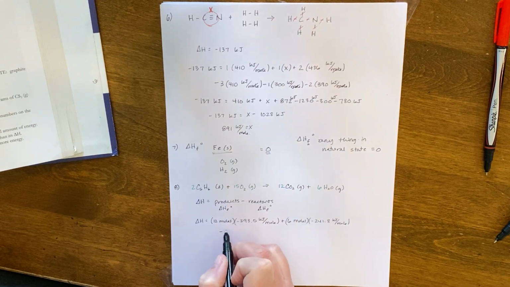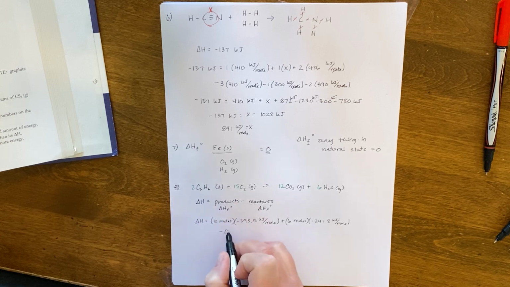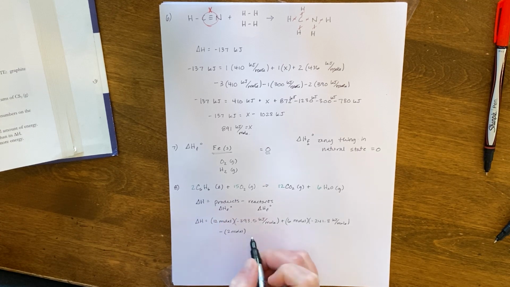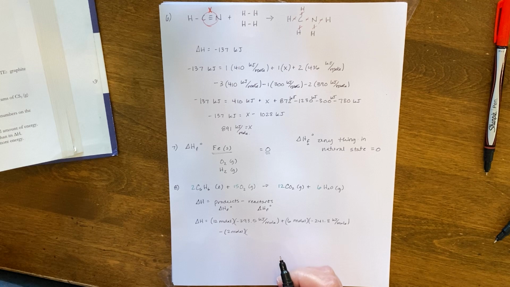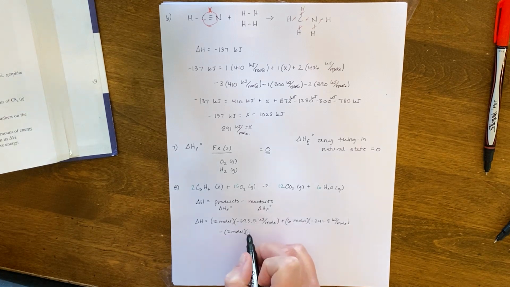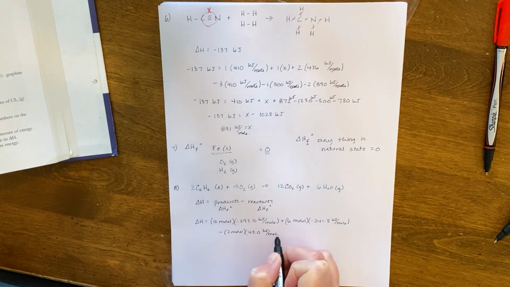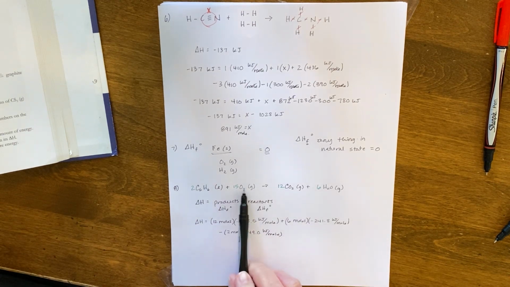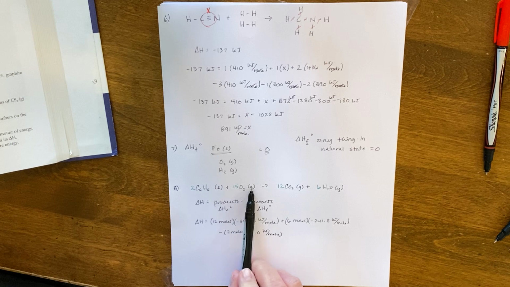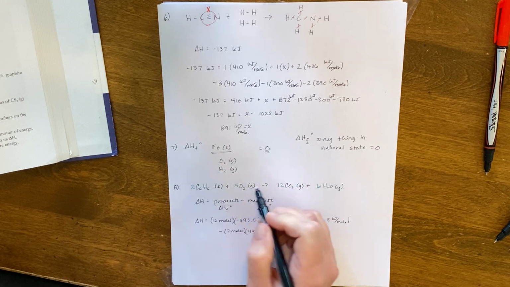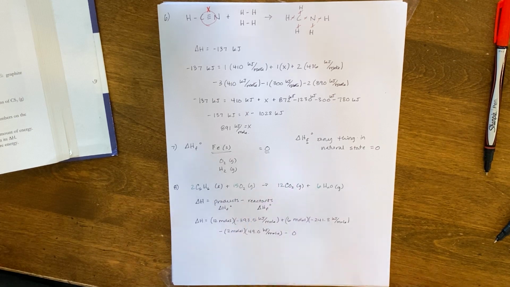Again, I subtract my reactants, so negative 2 moles times my C6H6 liquid, which is 49.0 kilojoule per mole. And then my oxygen is in its natural state, O2 gas, so this is just 0. So I don't need to worry about that one really much.